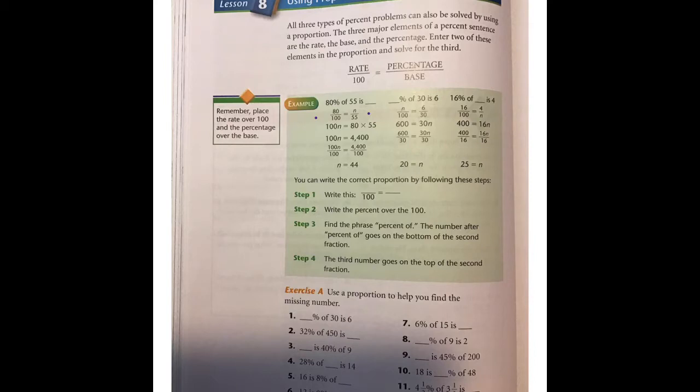So what they do is they do 100n, so they go across like that. Then they go 80 times 55. If you did 80 times 55, you get 4,400. So that 100n stays there. Then you're going to divide both sides by 100, and you get n equals 44.